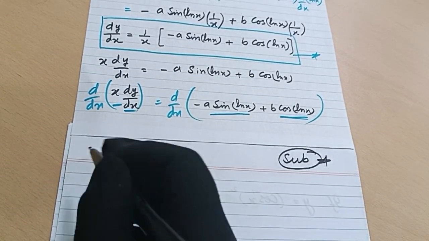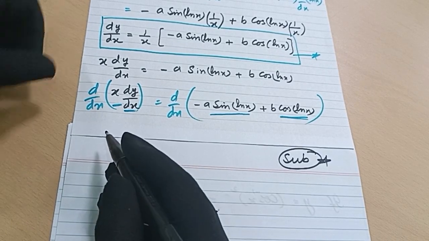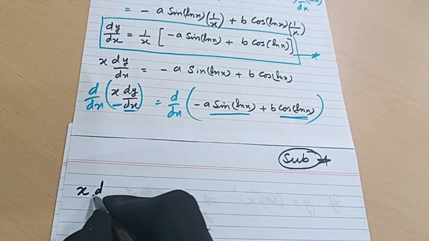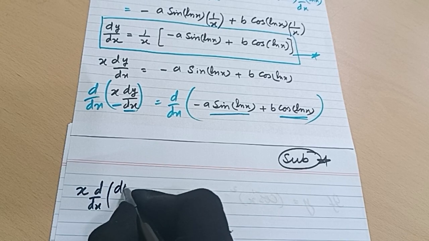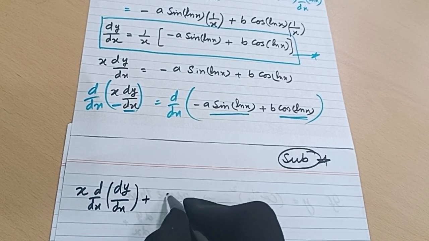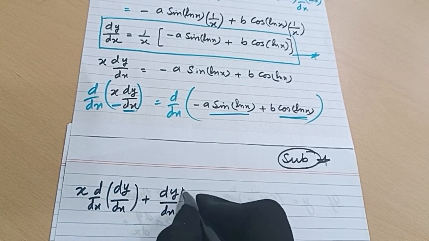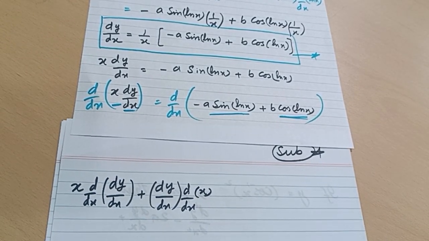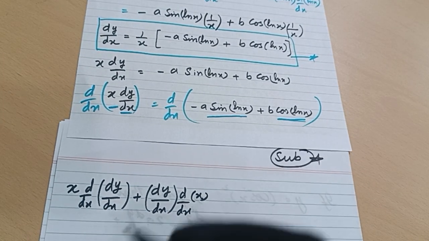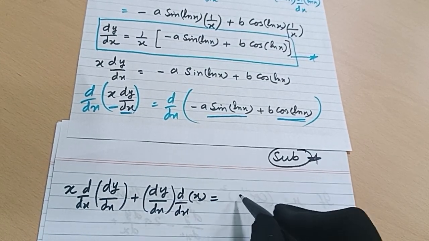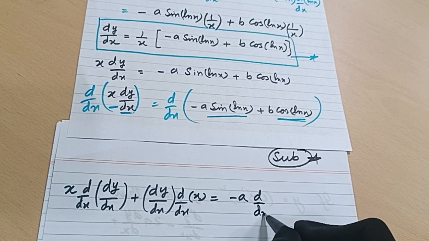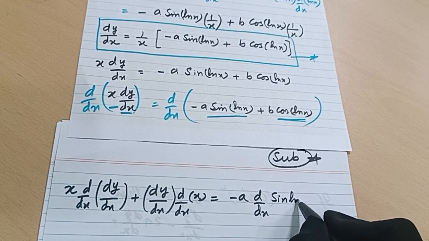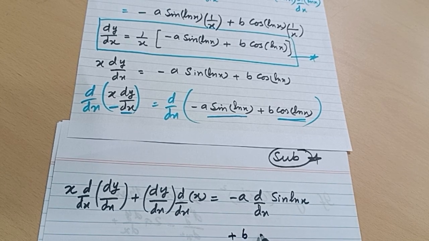Coming back to our point, x, the first function, will stay as it is, times the derivative of the second function, that is d squared y by dx squared, plus dy by dx as it is times the derivative of the first function, that is x. I apply the u into v type or product rule over here. Now the derivative of minus a sine of natural log of x, plus b cos of natural log of x.